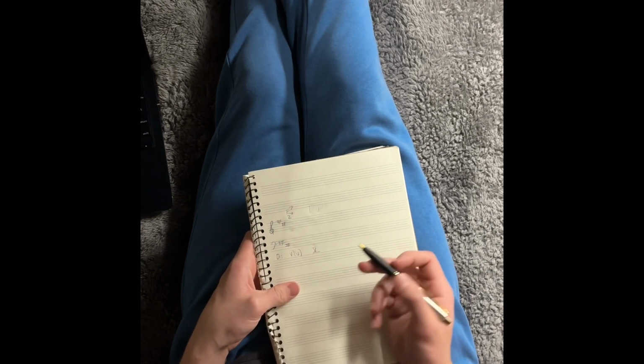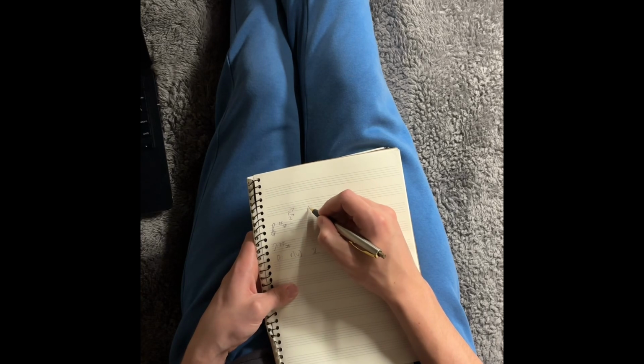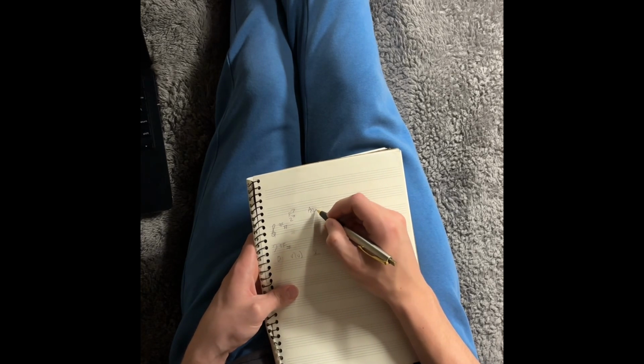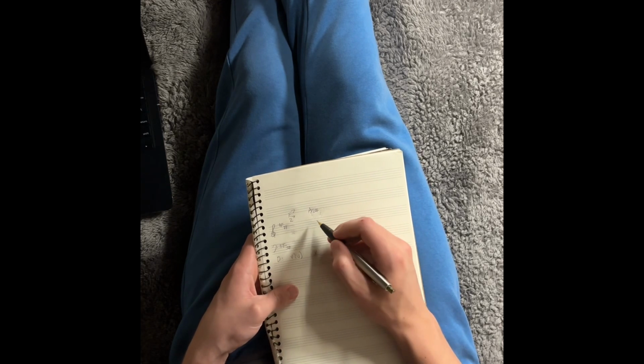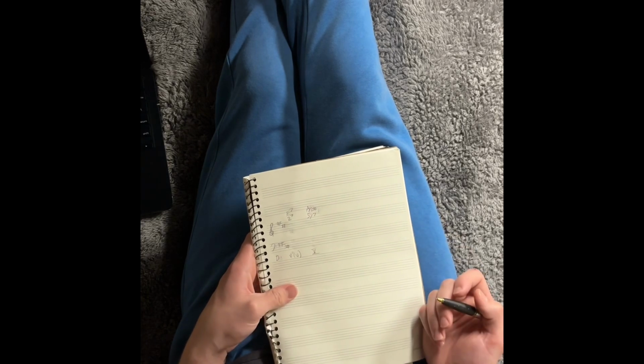Then the 5 chord in the key of D is A, and because it's in first inversion, it's an A over C sharp. On here, this would be a 5 over 7 in Nashville numbers.